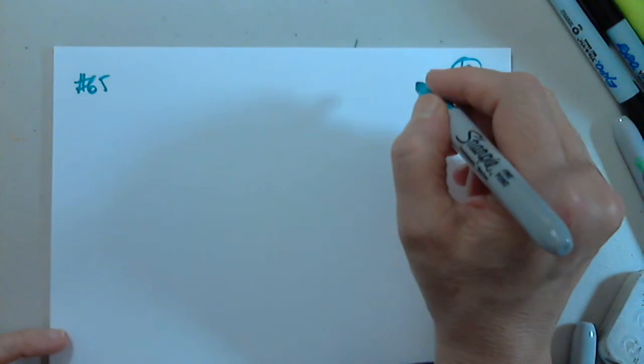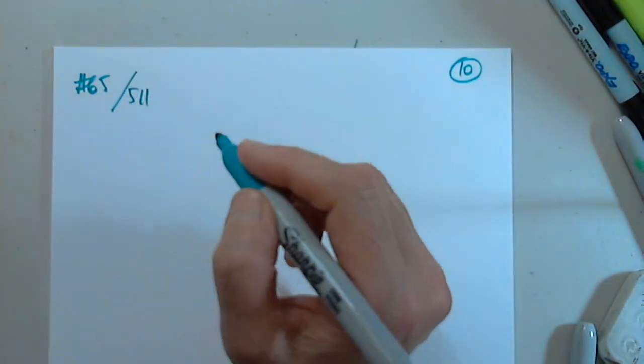Which page am I on? I'm on 10. Okay. 65 on 511.